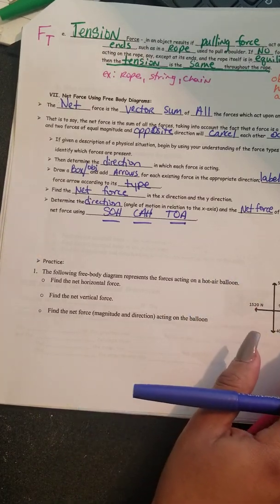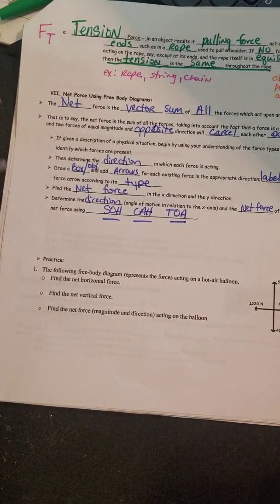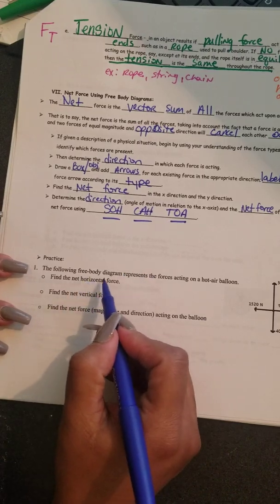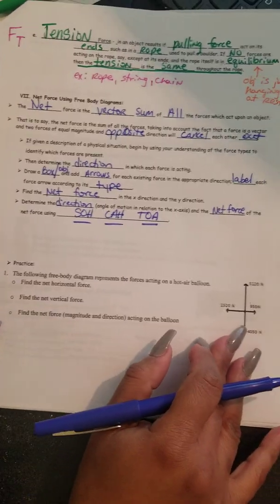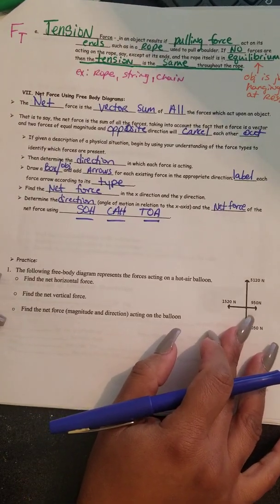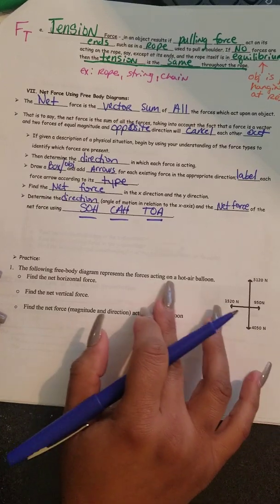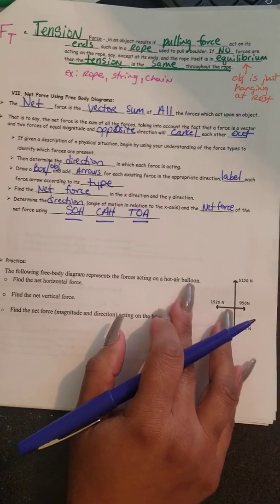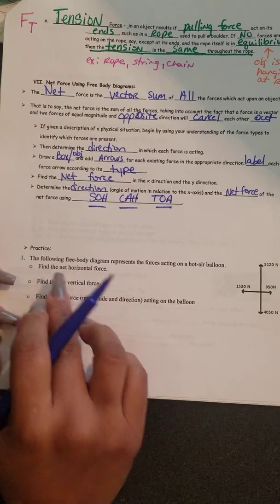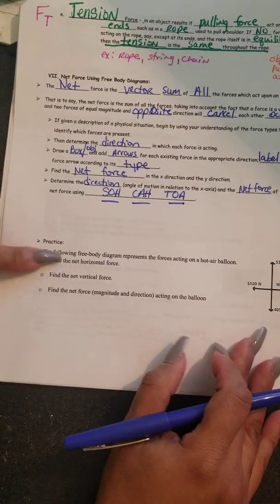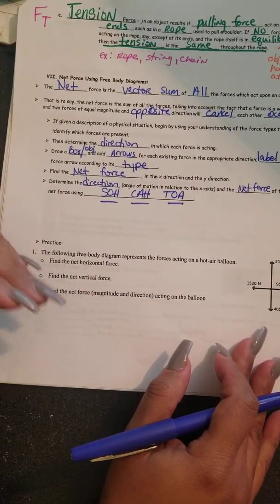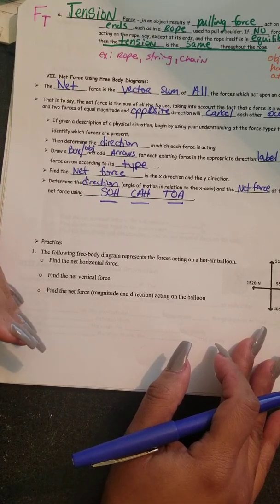So let's go ahead and let's talk about how we actually do this. The following free body diagram is already drawn here for you to the side. It represents forces that are acting on a hot air balloon. Okay. First thing, step number 1. Right now, here, these are steps. We are baby stepping how to do problems like this.